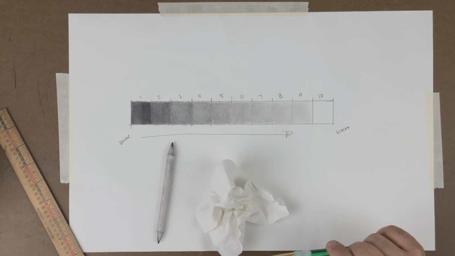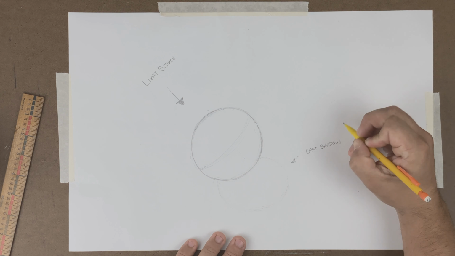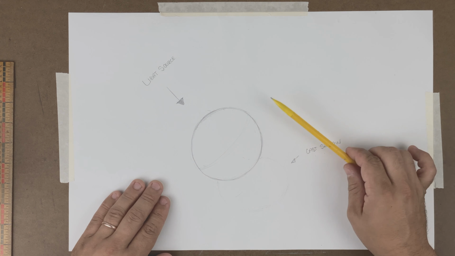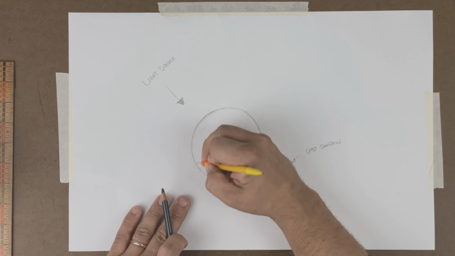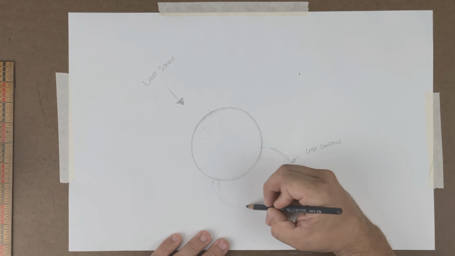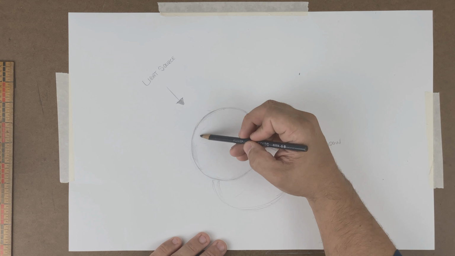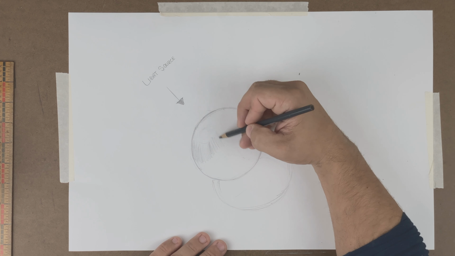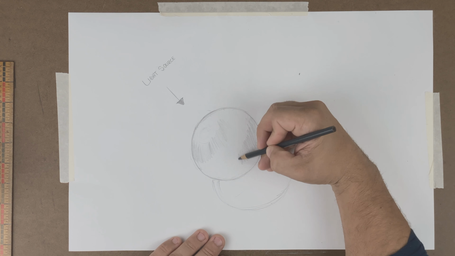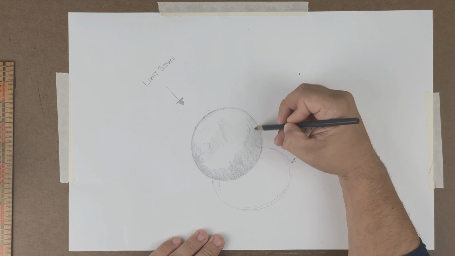This won't always be right on, but for our example here, we're going to figure out where the light source is, and we're also going to figure out where the cast shadow is. So you can see I've labeled in the light source and the cast shadow, and we're just figuring out where that would land on the table.